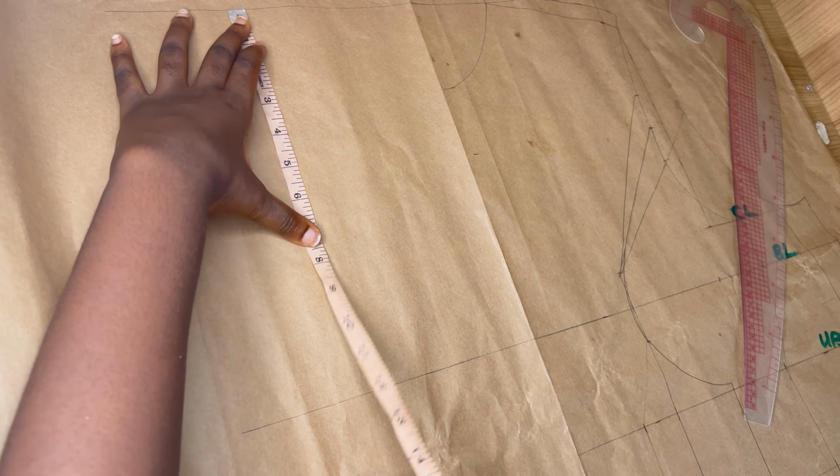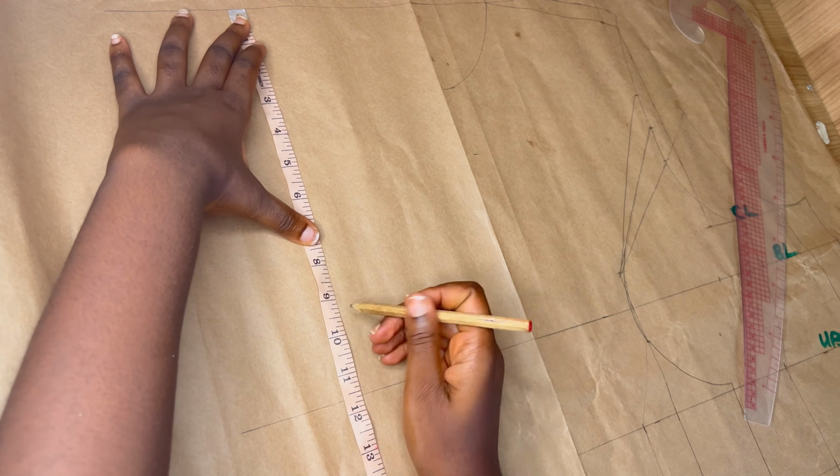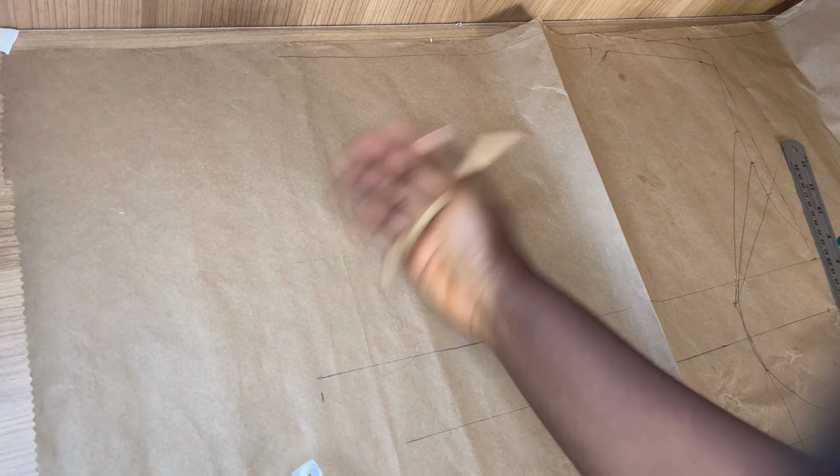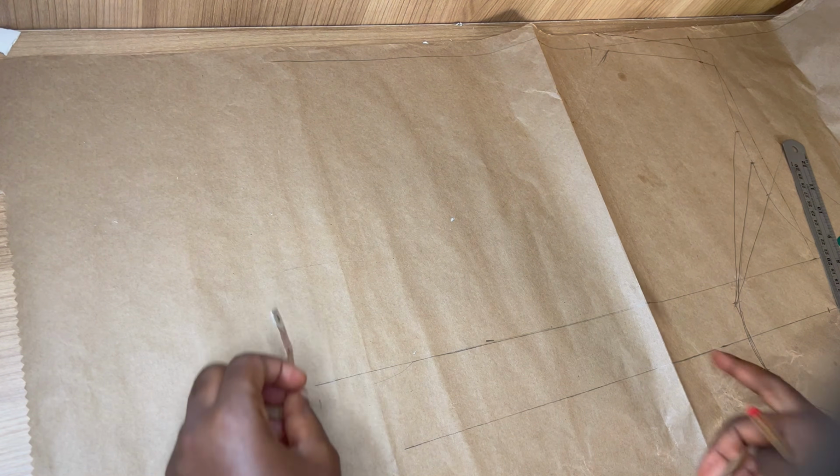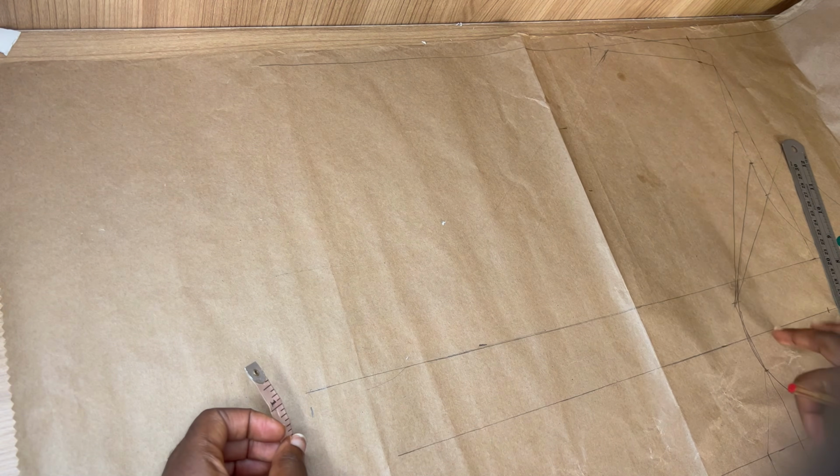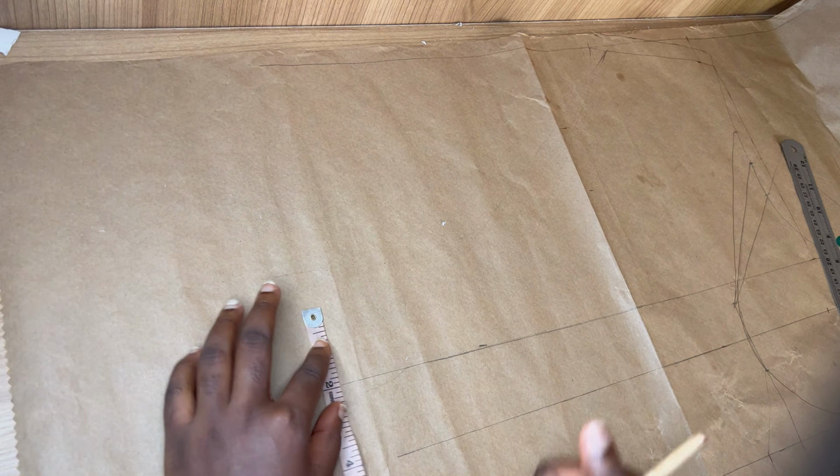And I'll extend my bust line, only my bust line, in order to create this monostrap. Then I'll also mark my chest points because I need to take note of where I want this cut to be.